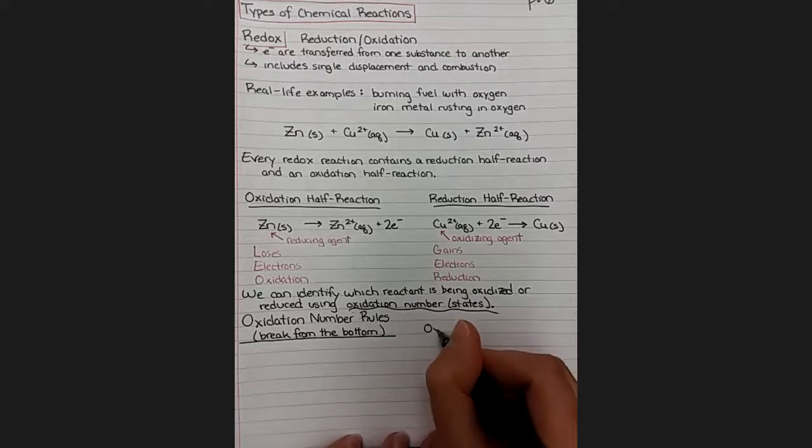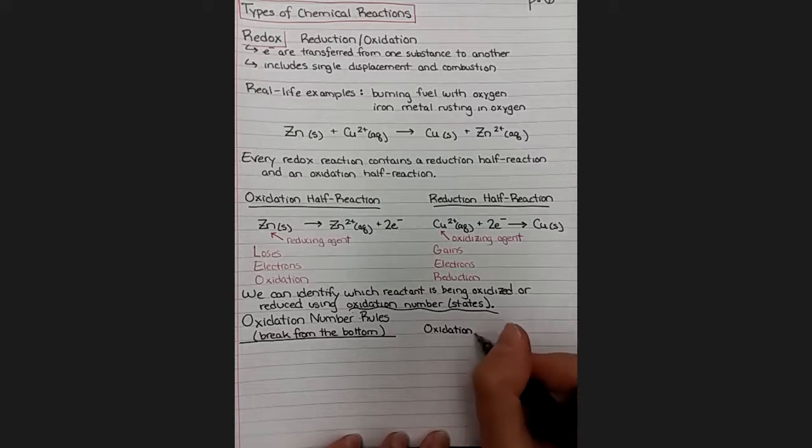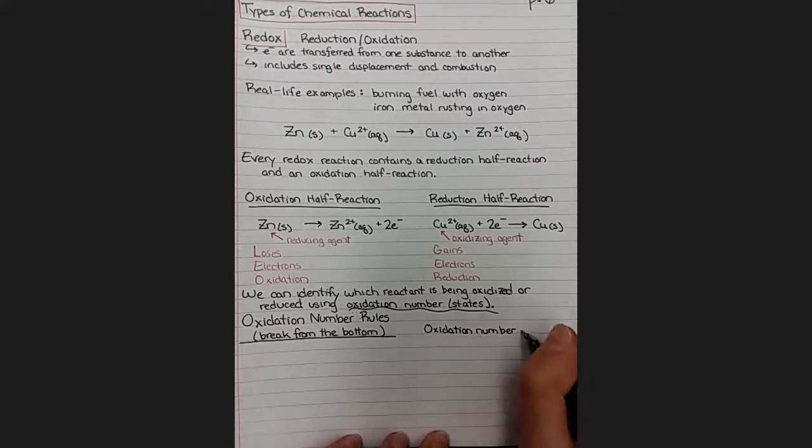So what is the oxidation number and how is it different than the other numbers that I learned to write on top of an atom? How is it different from the formal charge? How is it different from the ionic charge? We have a lot of different numbers like this now.